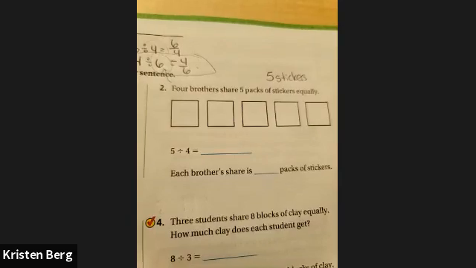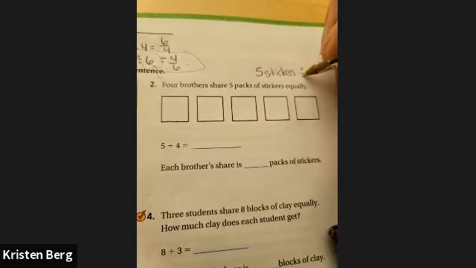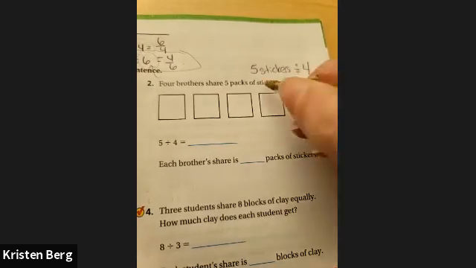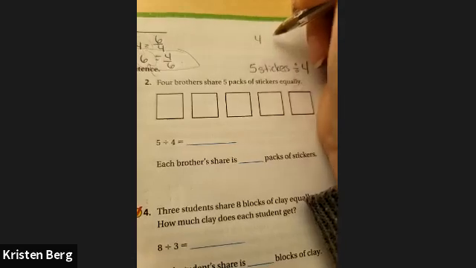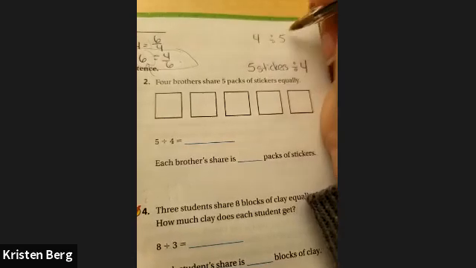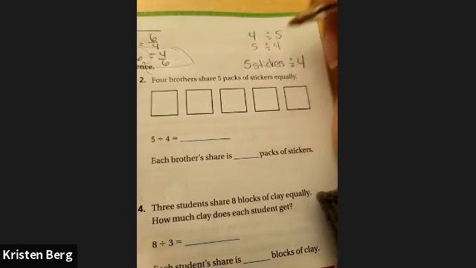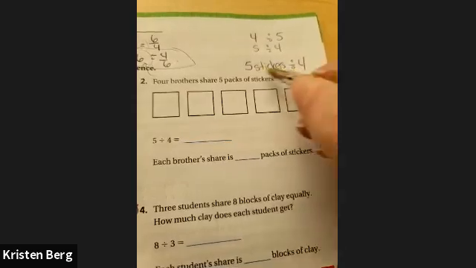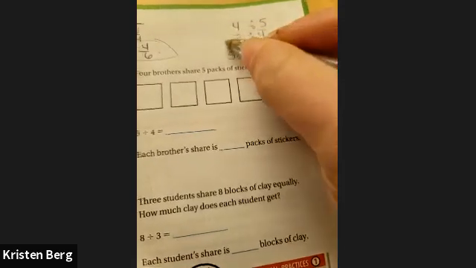So 5 stickers are going to be divided amongst how many people? It is 4 people. So the only thing that makes sense here is which of these are showing this statement right here. Well, the only one that is showing this is this one.